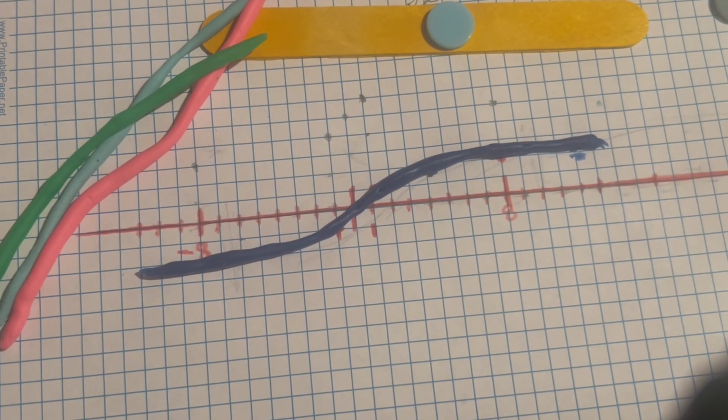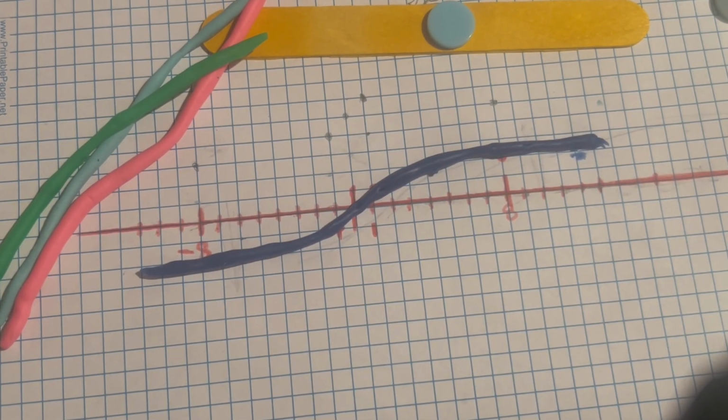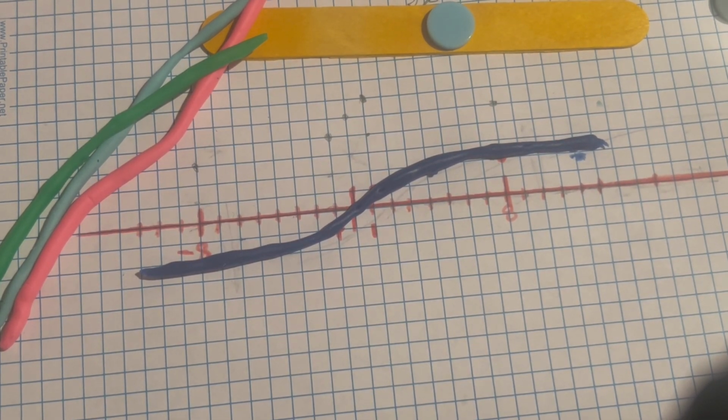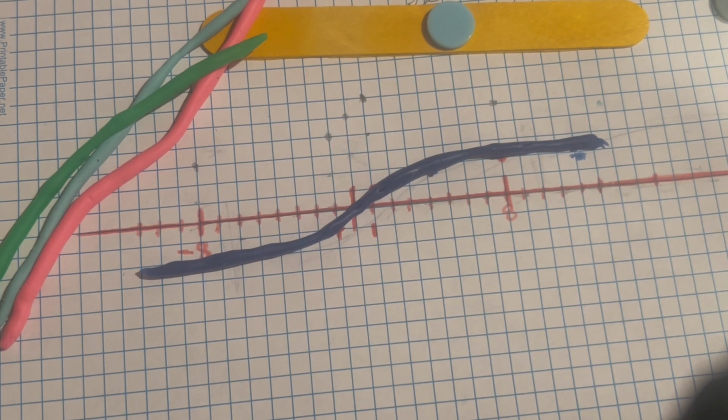Welcome back, everyone. Hope you're ready to dance with this beautiful cube root function. We're talking transformation of functions now. This would be the first in a series of 3, and we will do some vertical transformations here.